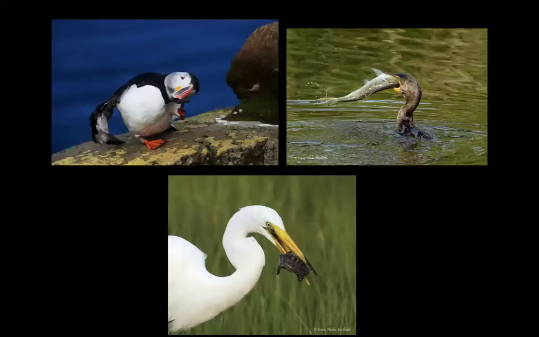The puffin, well, I think of puffins using their wings to fly or move through the water, but I don't think of puffins using their wing as some kind of support that they can use when they're scratching.